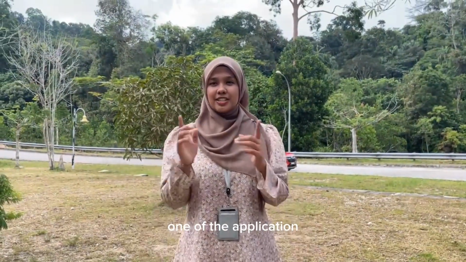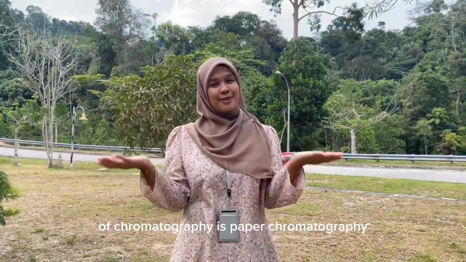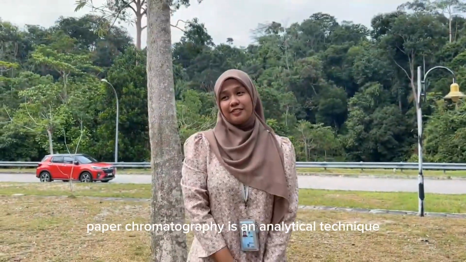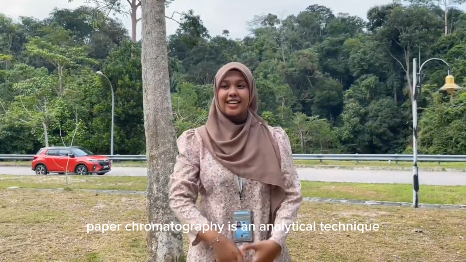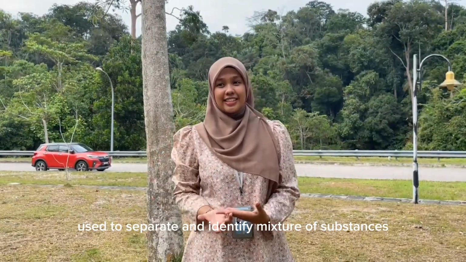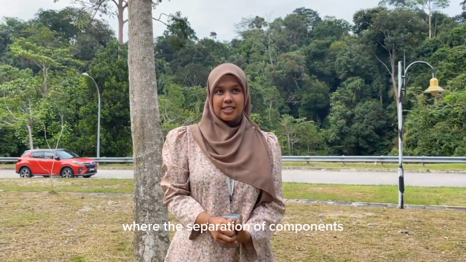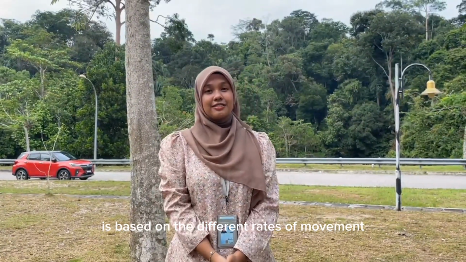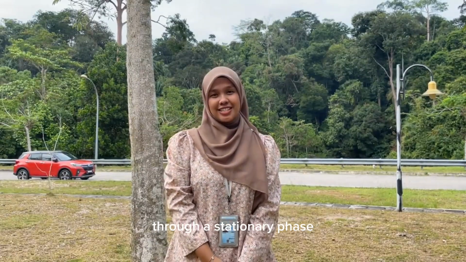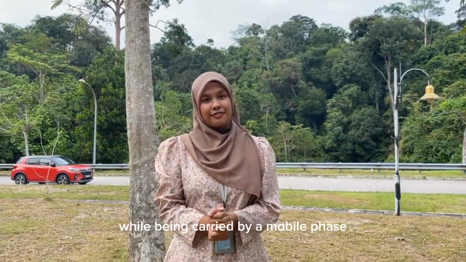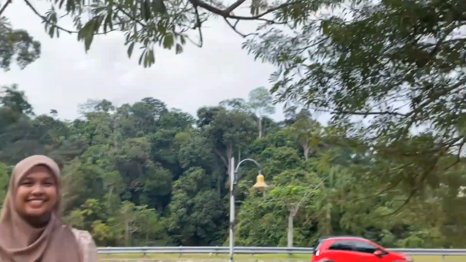One of the applications of chromatography is paper chromatography. Paper chromatography is an analytical technique used to separate and identify mixtures of substances. It's a type of partition chromatography where the separation of components is based on their different rates of movement through a stationary phase, which is the paper, while being carried by a mobile phase, which is the solvent.